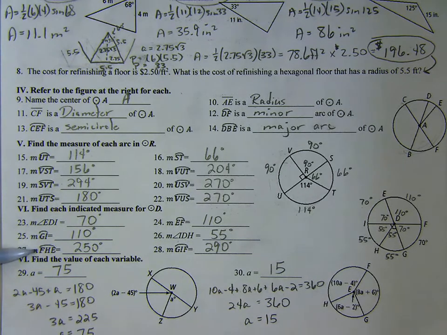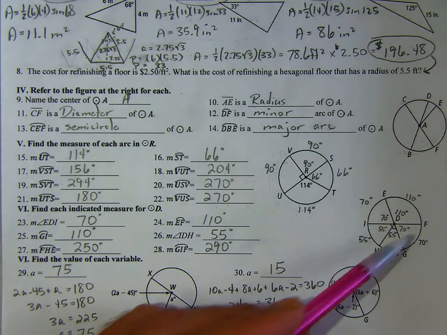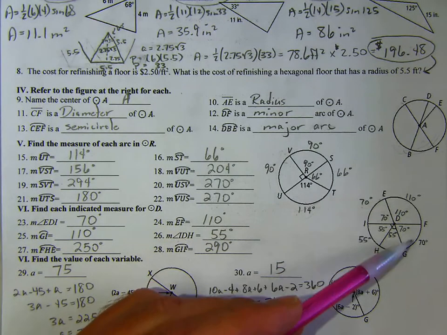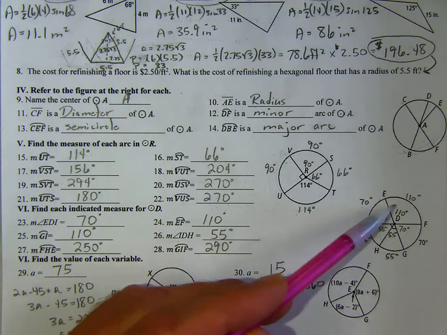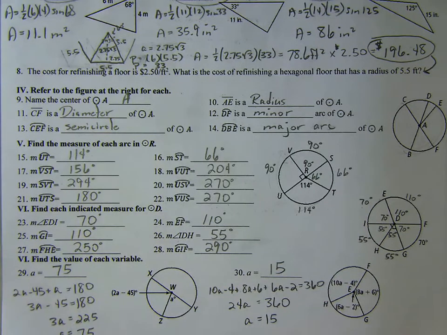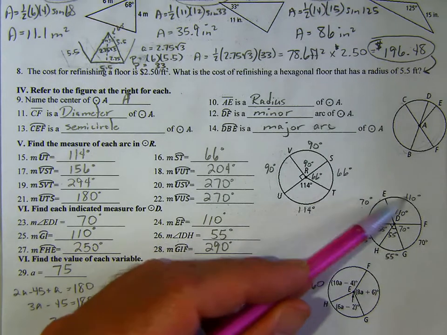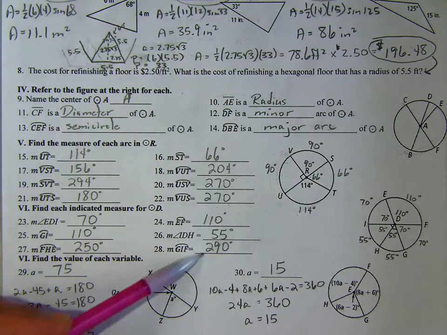And we got the arc FHE, F to H to E. It's all but 110. You can add all these together, or you can say 360 minus 110, so it would be 250. And the last one, arc GIF. GIF is 360 minus 70, so it was 290.